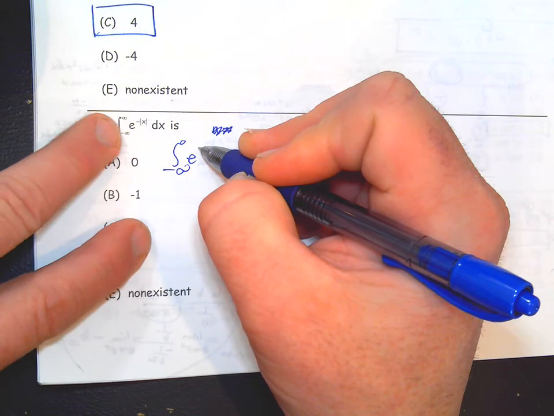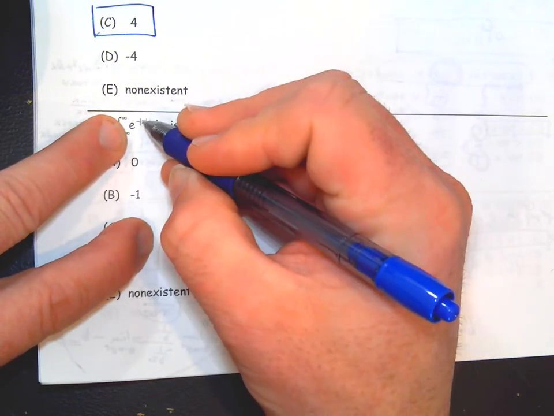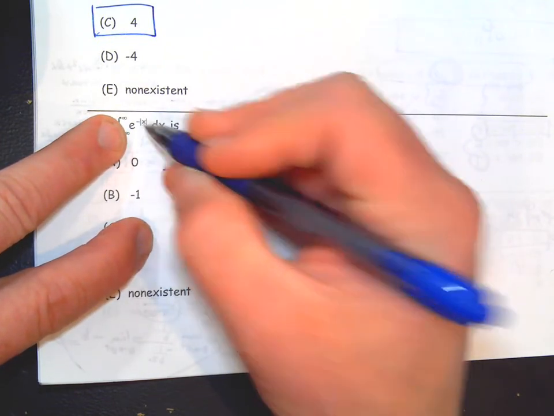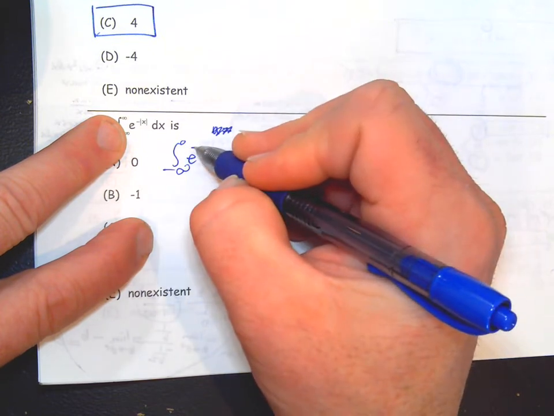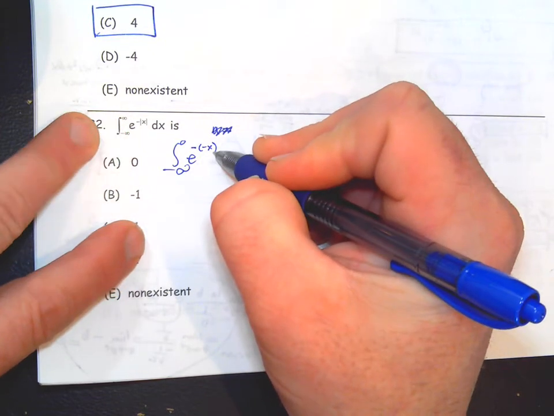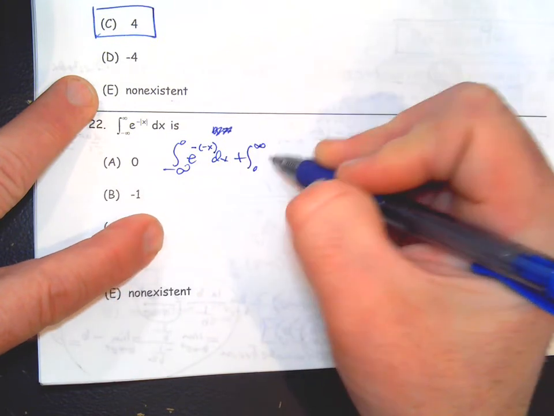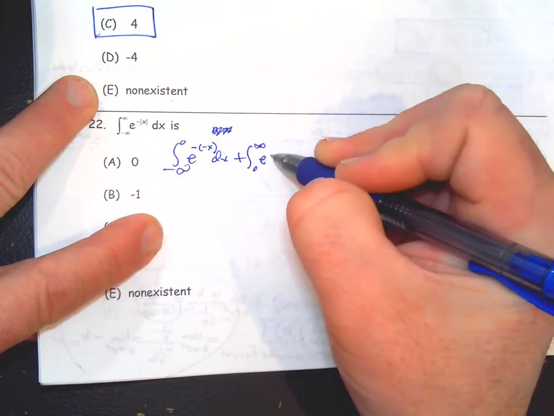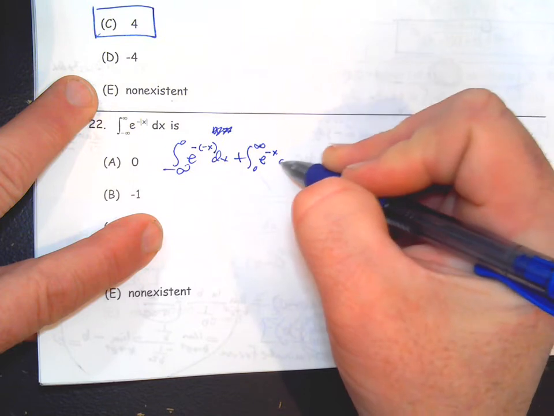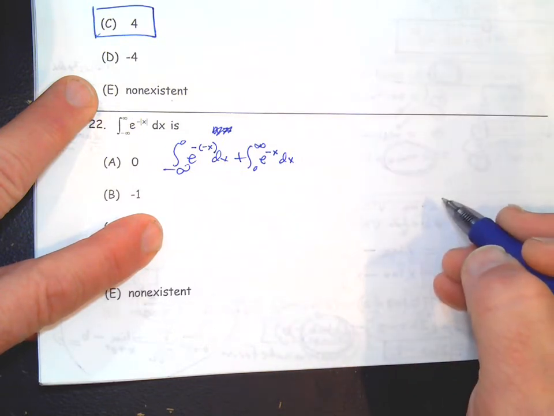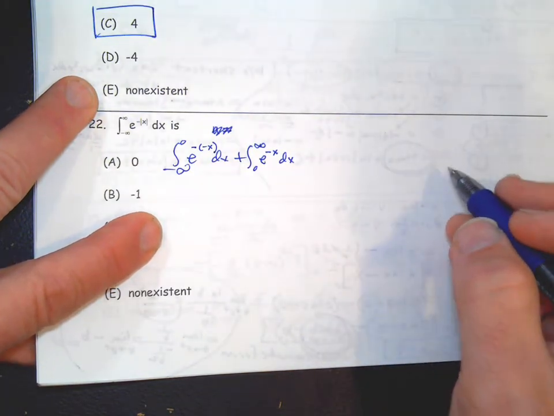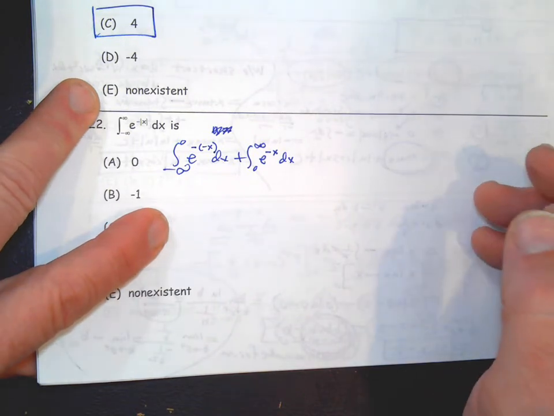That means x is going to be negative for sure, which forces the absolute value to become the opposite of it, to force it to become positive. And then I'm going to do 0 to positive infinity. That means x is going to be positive, so we can just drop the absolute values. Usually the way we deal with absolute values is we split them up into their different cases.